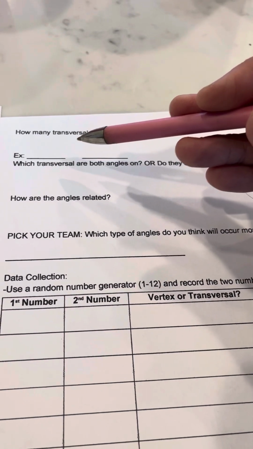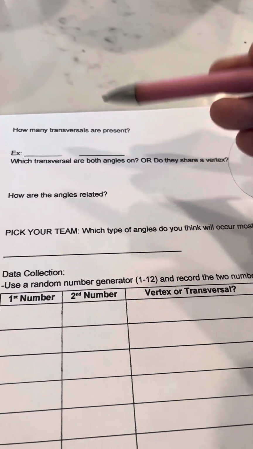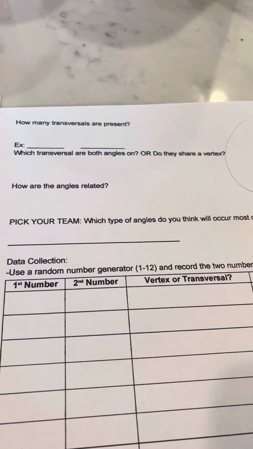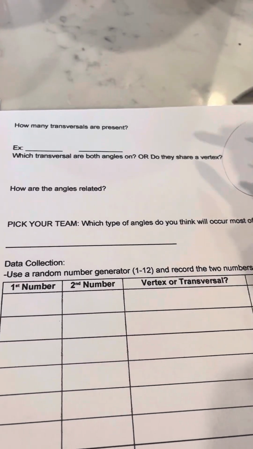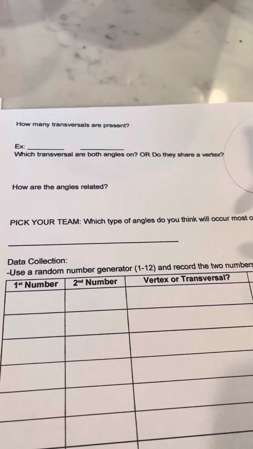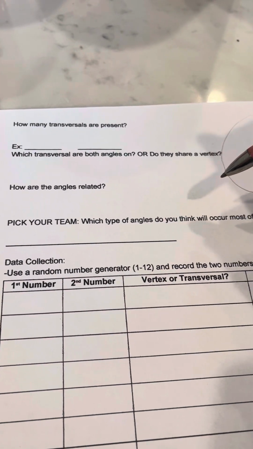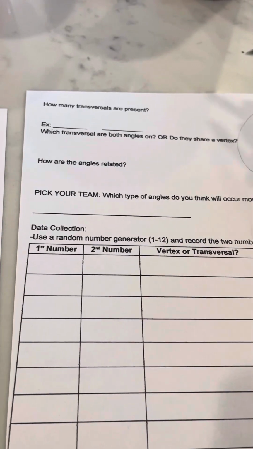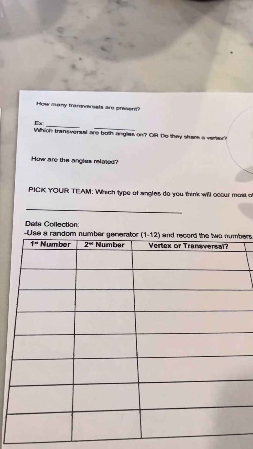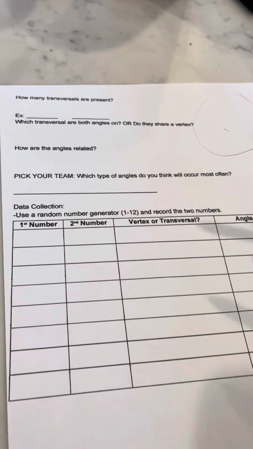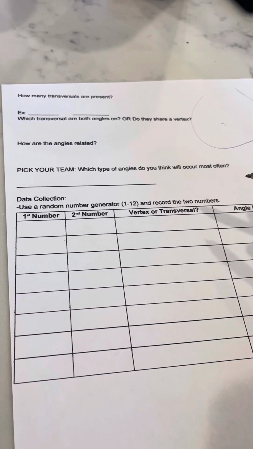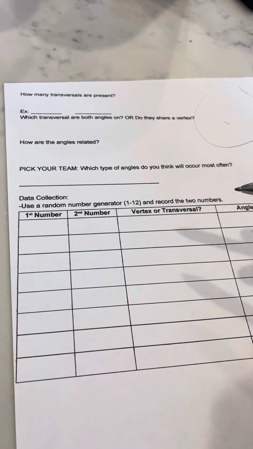And you're going to write down how many transversals are present. And again, that's going to be 1, 2, 3, or 4. The transversal is the one that crosses 2 lines, at least 2 lines. And you're going to answer some questions about that picture. And then we're going to pick a team, and you are going to tell me which type of angle you think will occur most often when you use a random number generator.